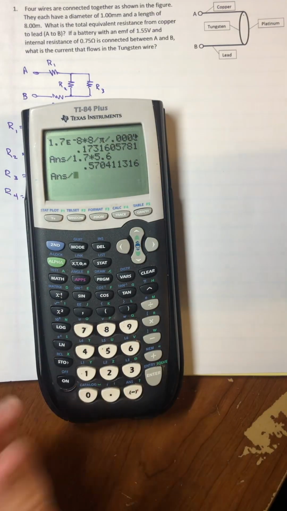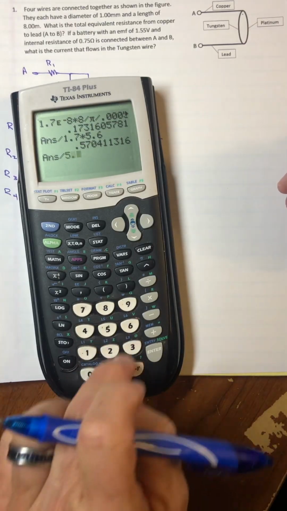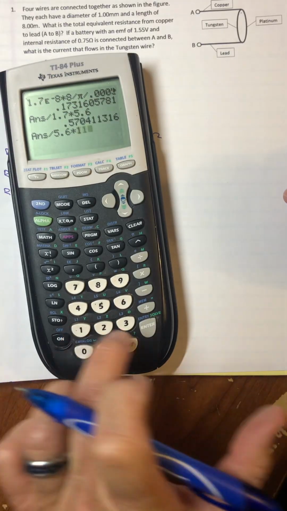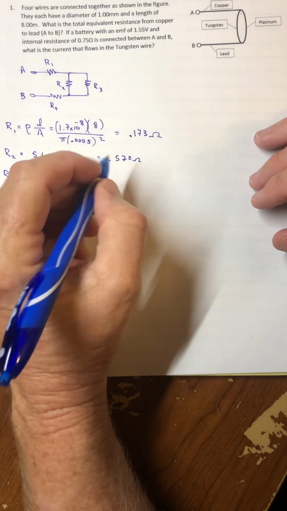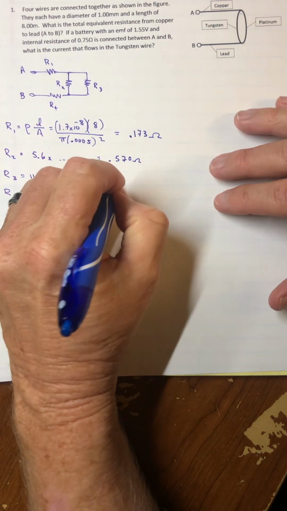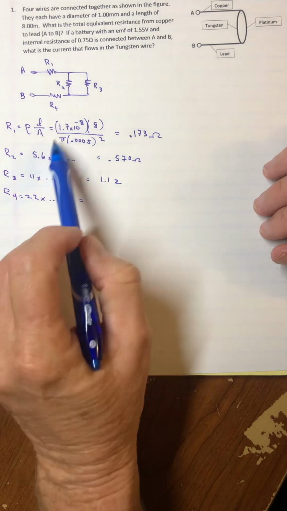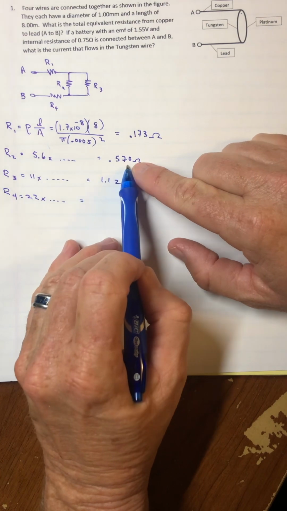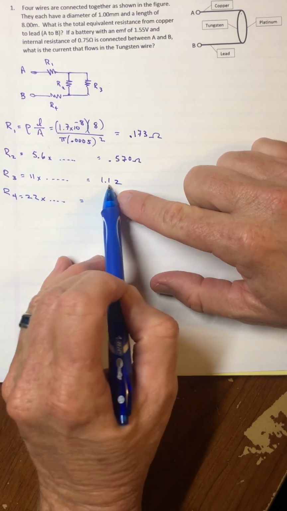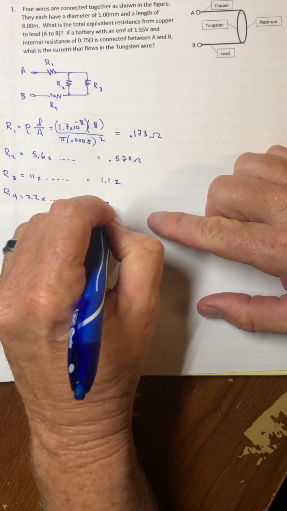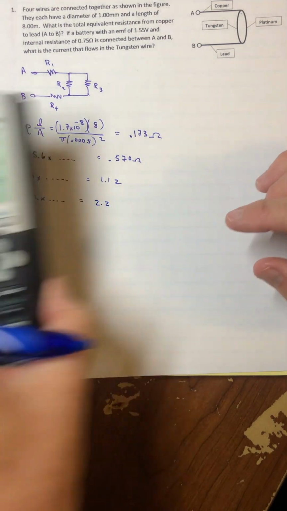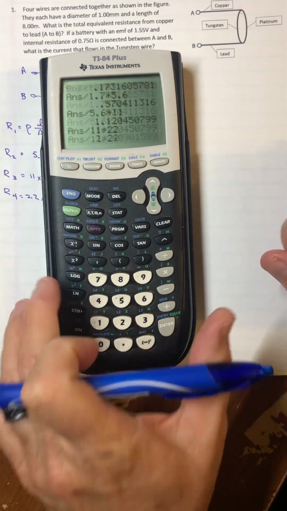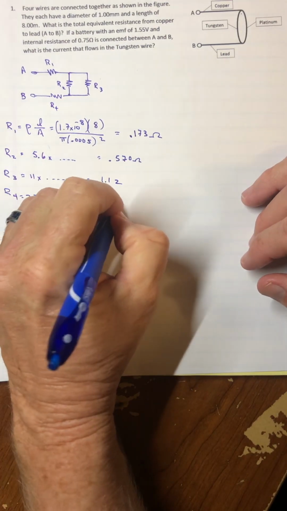Now for number 3, let's undo the 5.6 multiplication and replace it with times 11. So this is about a 1.12. Actually, it looks like all these other numbers come out, and that's the same multiplication factor. There's the 1.7, there's the 5.6, 5.7, there's the 11, so this is probably a 2.2 something. To give it a try here, divide by 11, multiply by 22, 2.24 ohms.